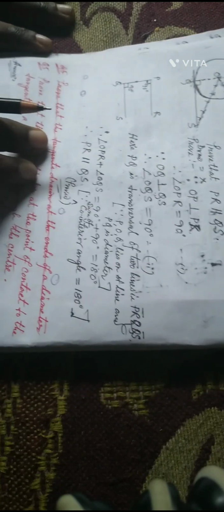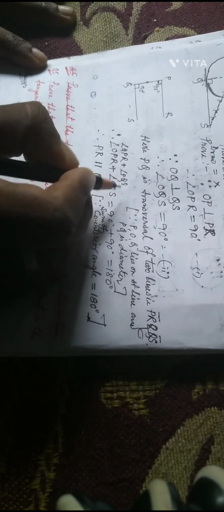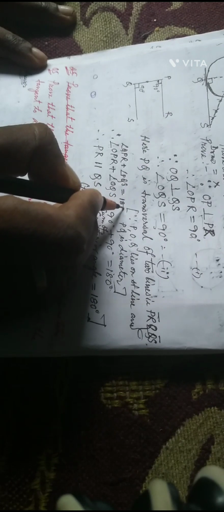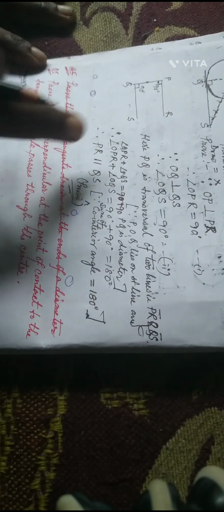It is true, and that's why, because POQ lies on a straight line and PQ is also a diameter, PQ is a straight line, and PQ is a transversal of two lines PR and QS. So we know the parallel theorem. From the parallel theorem we know that, ठीक है जी, पहले लिखो, angle QPR plus angle PQS equal to 90 plus 90, which is 180.